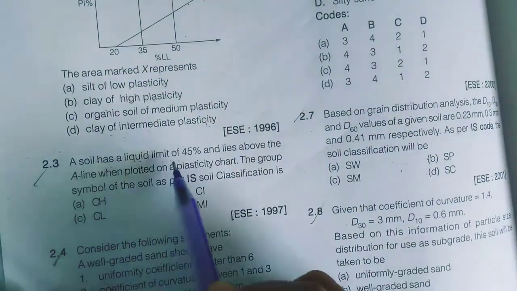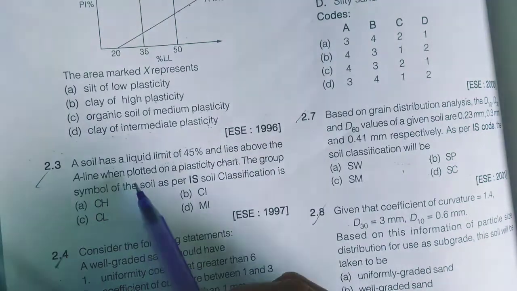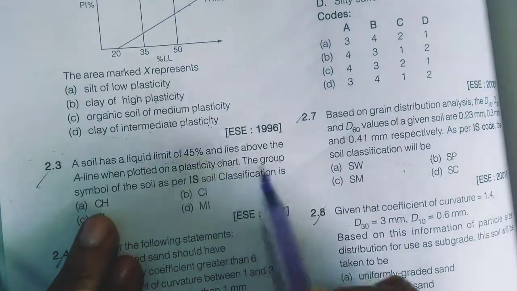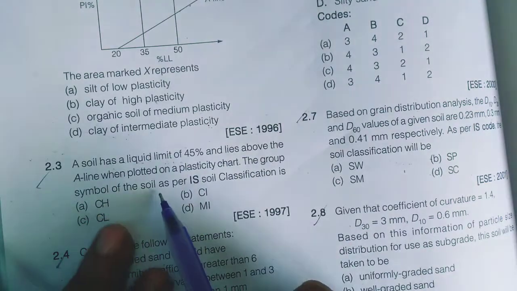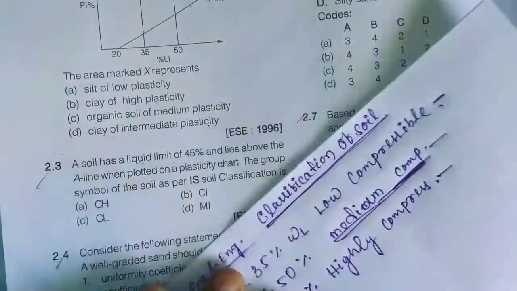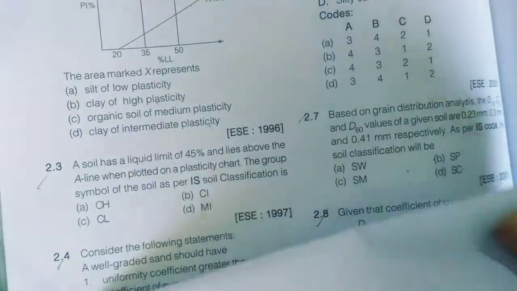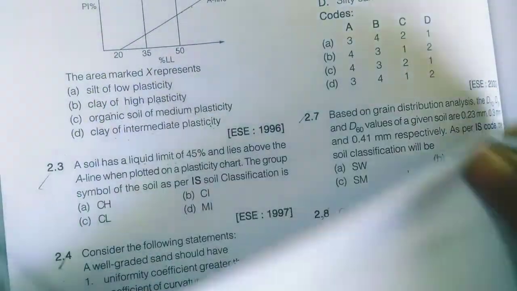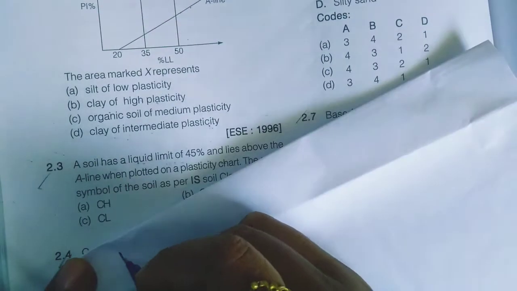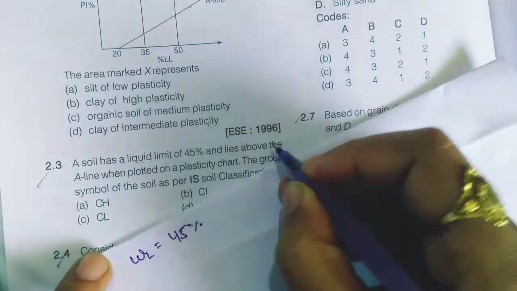A soil has liquid limit of 45% and lies above the A line when plotted on a plasticity chart. The group symbol of the soil as per IS soil classification is what? So our liquid limit WL is given, 45%, and lies above the A line.